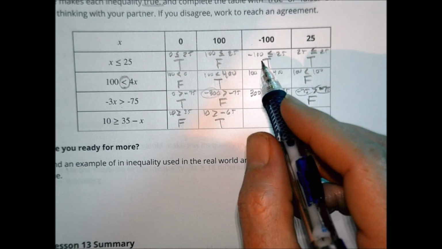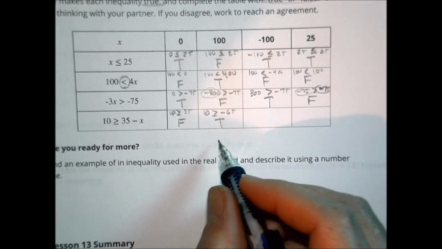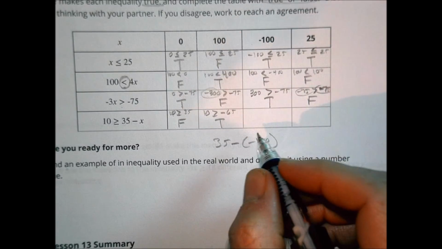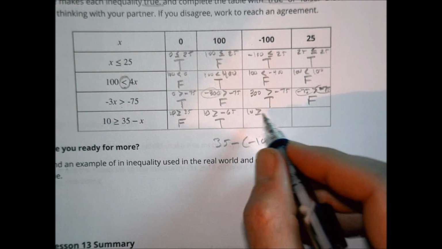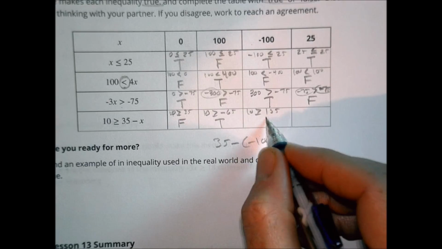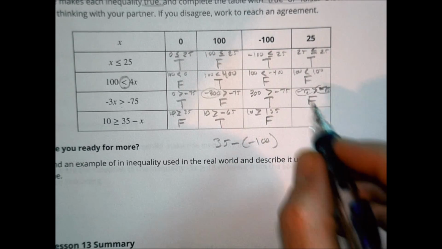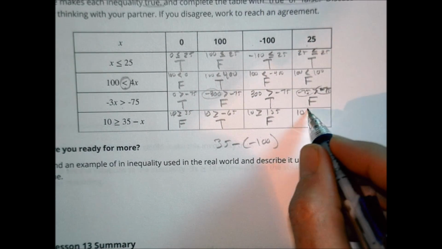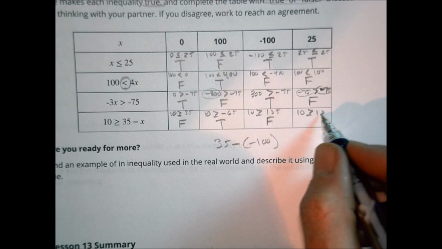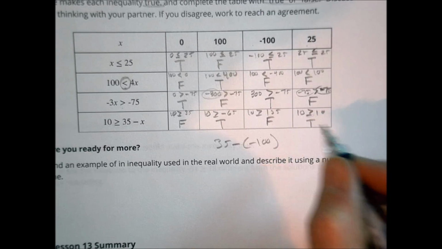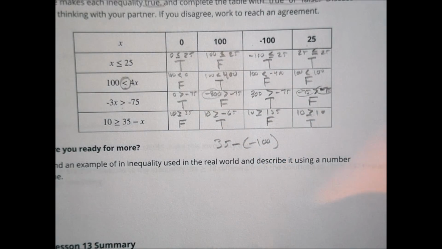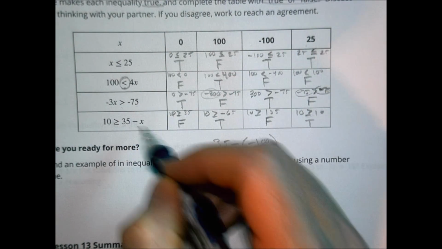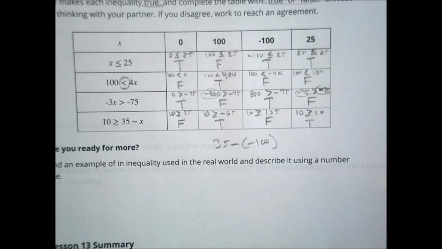And then let's see. Now this is 35 minus a negative 100. So that means we're adding it up, right? Adding those together. So is 10 greater than or equal to 135? Nope, that's false. And then finally, 35 minus 25 is 10. So is 10 greater than or equal to 10? It's actually equal, so that would be true. So a variety of little situations there where you're taking a value of x, plugging it into the inequality, and deciding if it's a true or false statement.